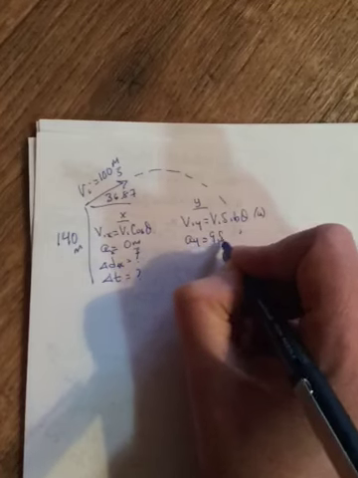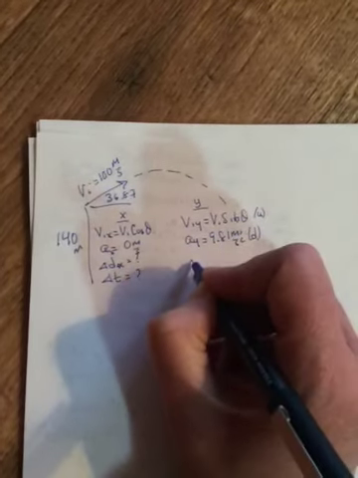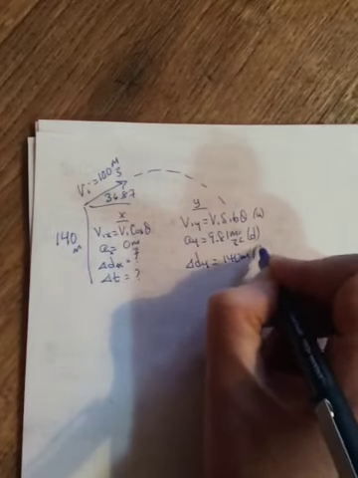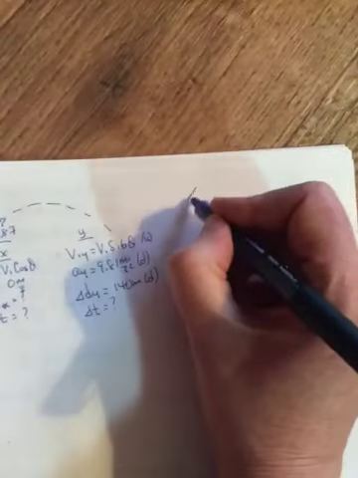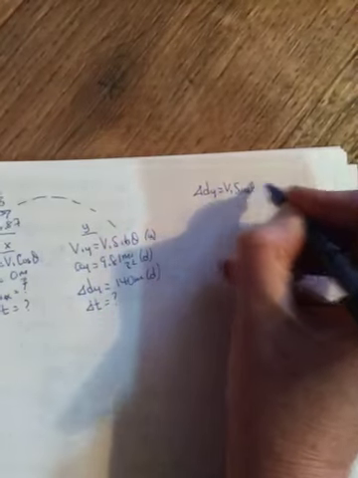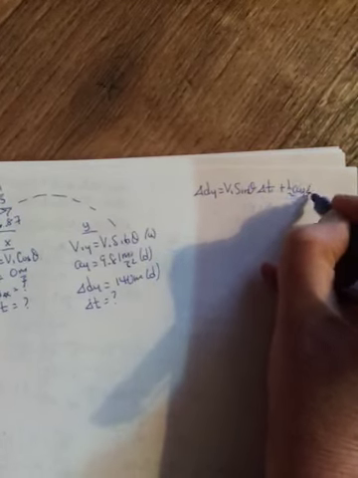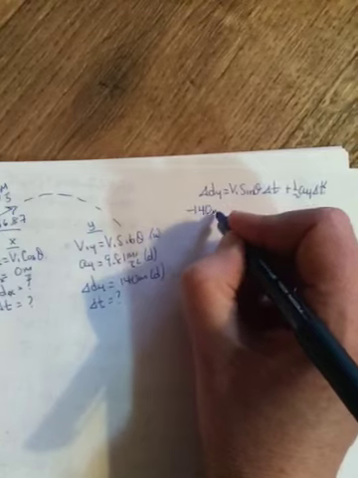AY, 9.81 meters per second squared down, and delta dy, 140 meters down. And we don't know delta t. So again, quadratic to find the time. So delta dy is equal to VI sine theta delta t plus 1/2 AY delta t squared. So the 140 goes in as a negative because it's down.